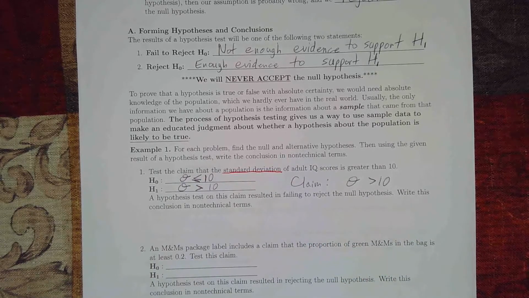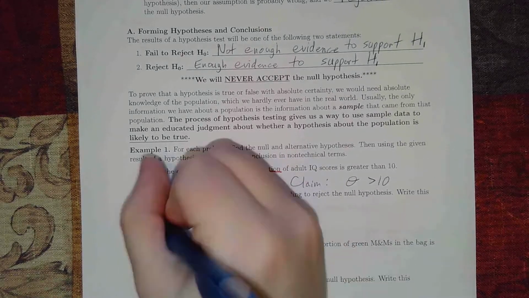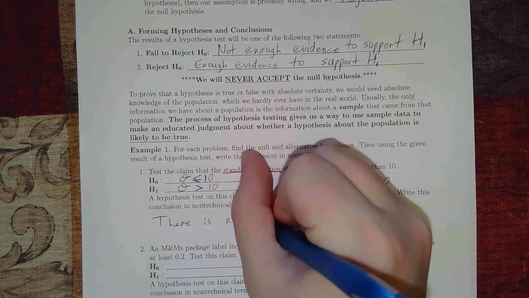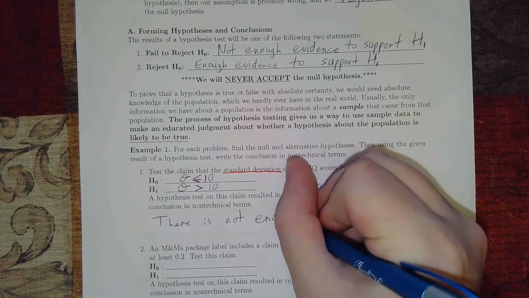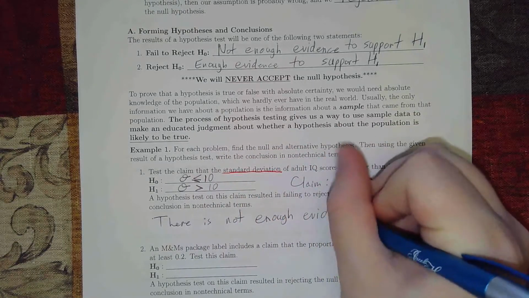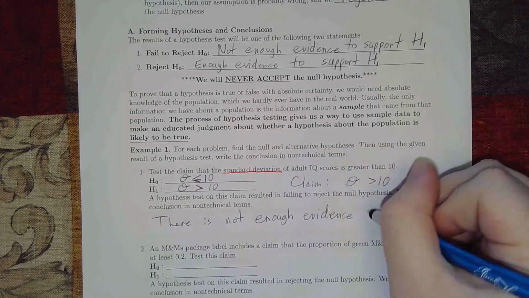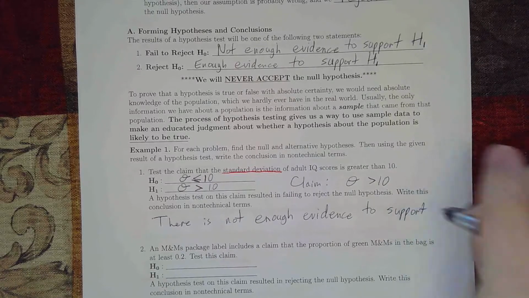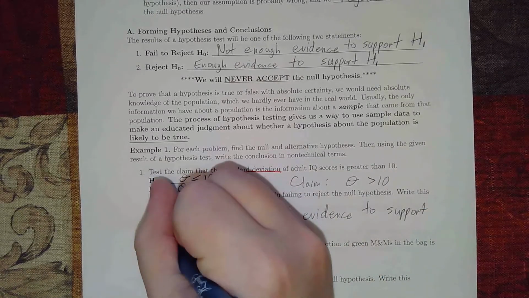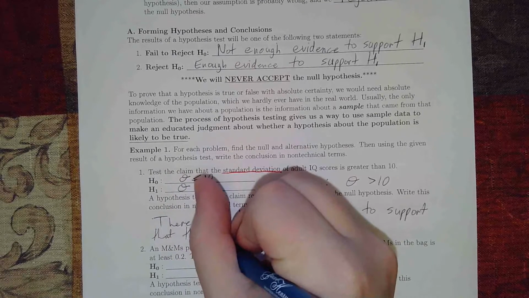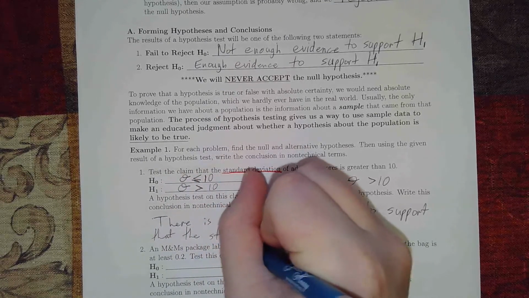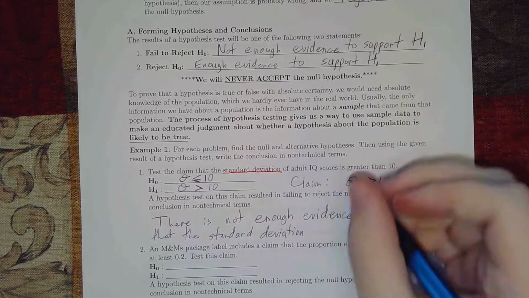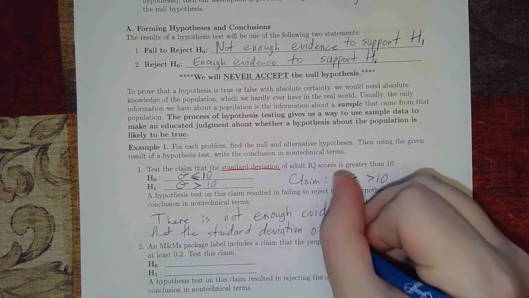All right, so a hypothesis test on this claim ends up resulting in failing to reject the null hypothesis. In non-technical terms, what this means is that there is not enough evidence to support that the standard deviation of adult IQ scores is greater than 10.